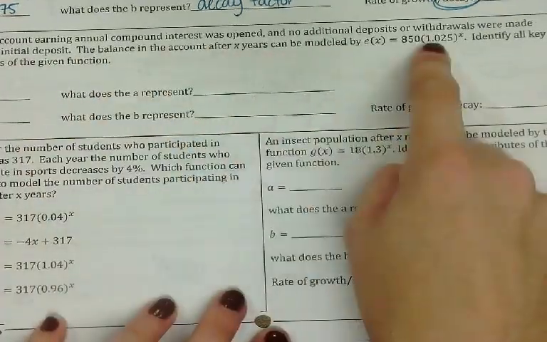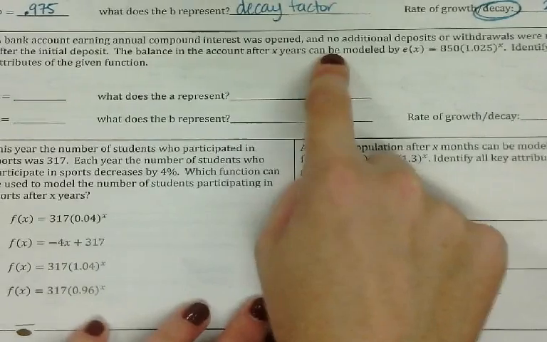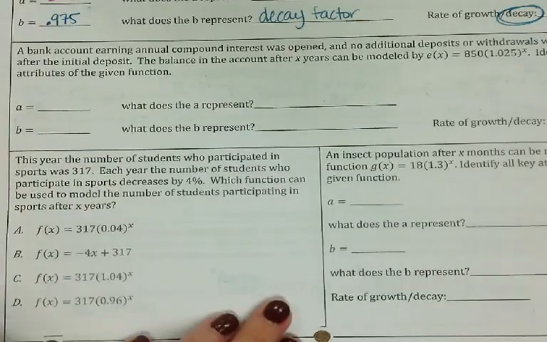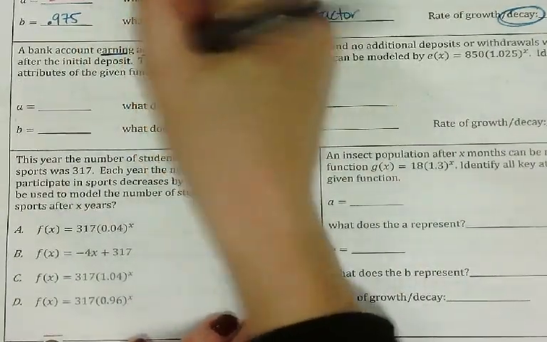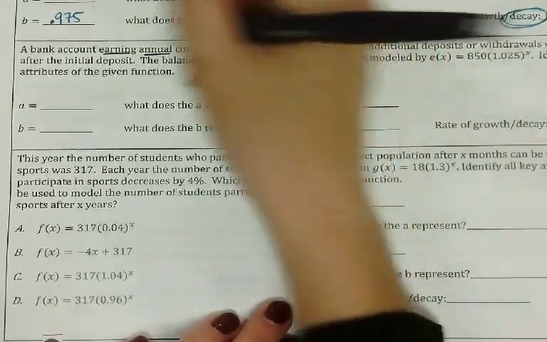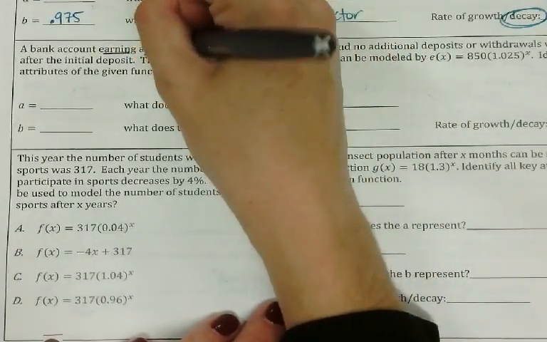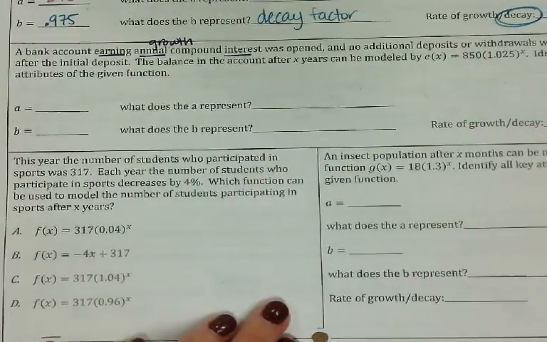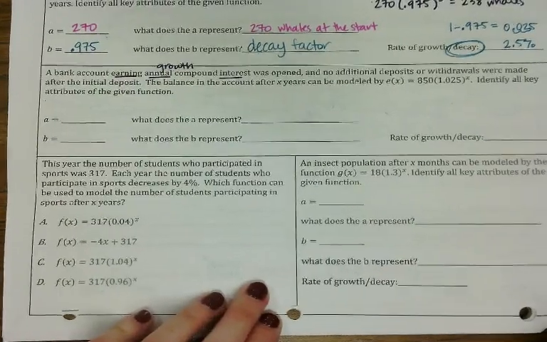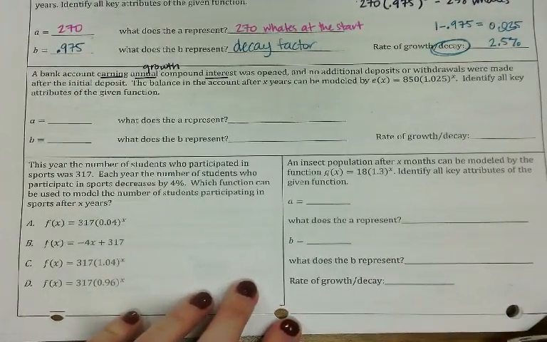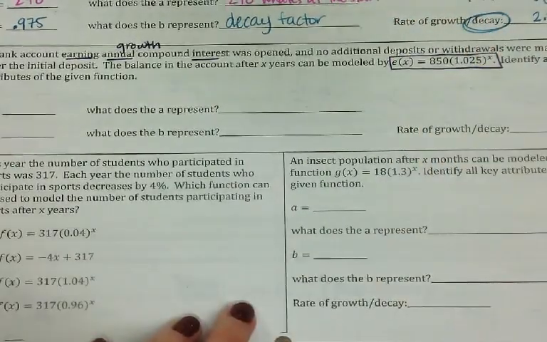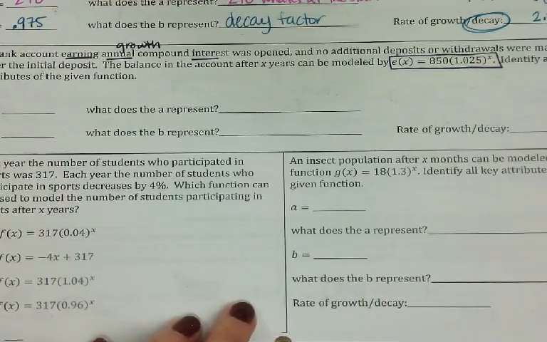Okay. So now, guys, let's take a look at this one. A bank account earning annual compound interest. Guys, if you are earning interest, should your money be increasing or decreasing? Yeah, if you are earning annual, that means yearly interest, that should be growth. Does that make sense? Because you're earning interest. No additional deposits or withdrawals were made after the initial deposit. The balance after X years can be modeled. Oh, they actually gave us the equation. E of X is equal to 850 times 1.025.